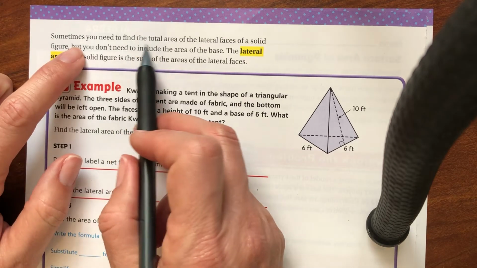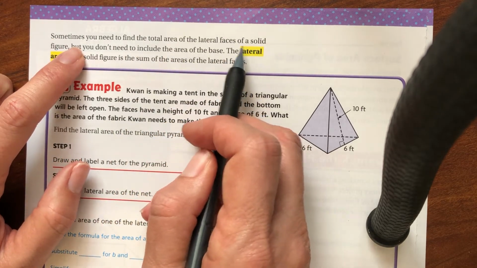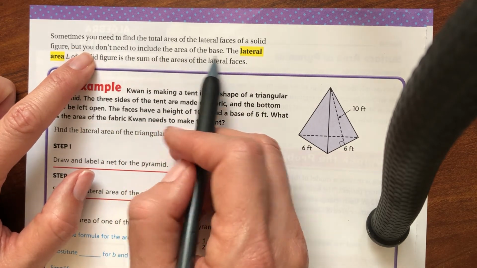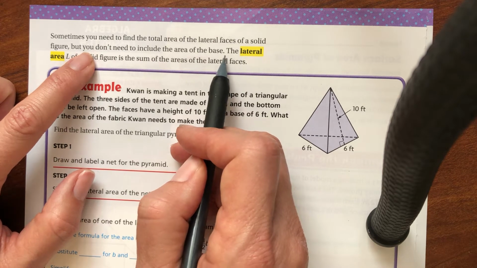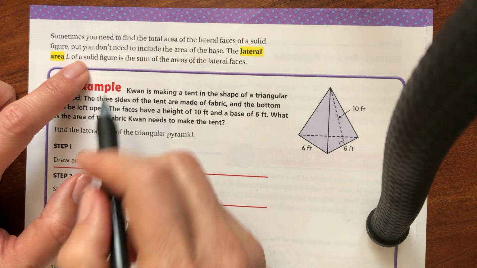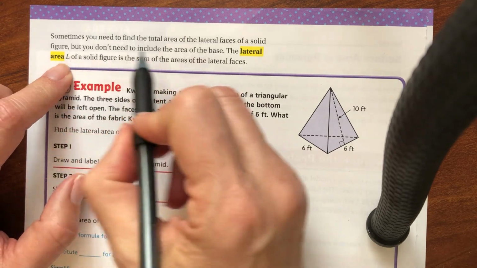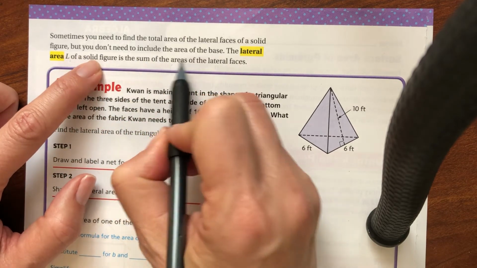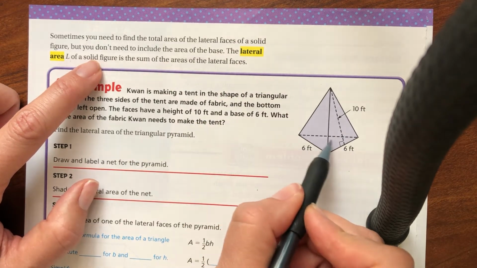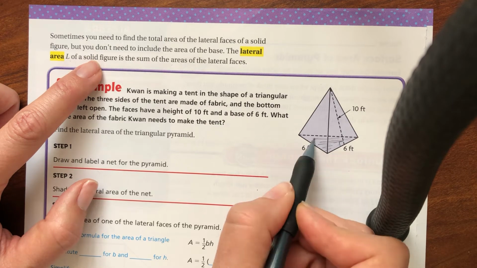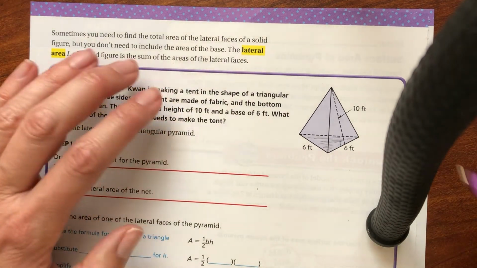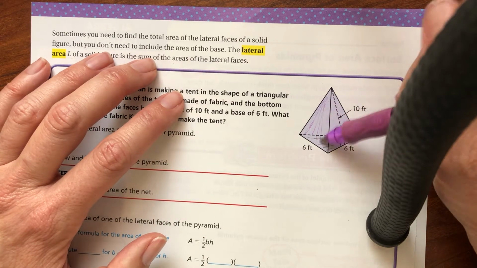Okay, sometimes you need to find the total area of the lateral faces of a solid figure, but you don't need to include the area of the base. The lateral area, capital L, of a solid figure is the sum of the areas of the lateral faces. So they're saying we don't care about this part. All we want to discover are the lateral faces, these.